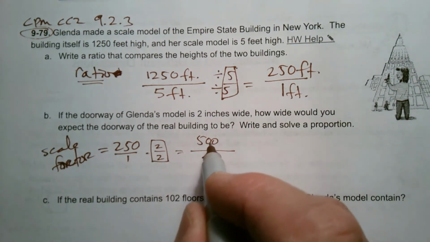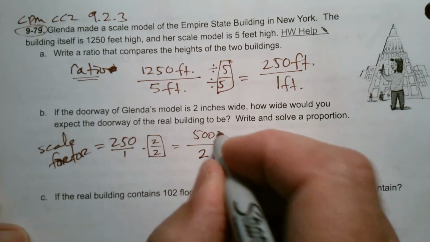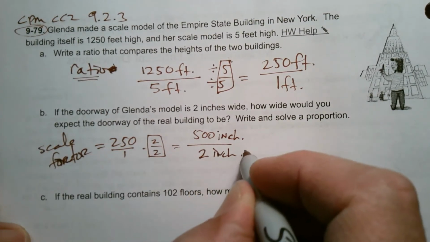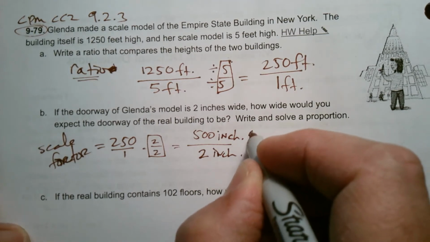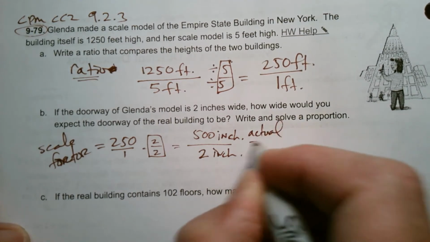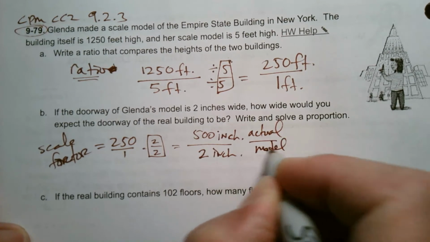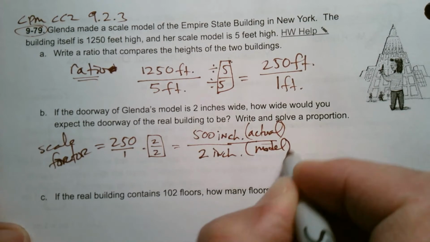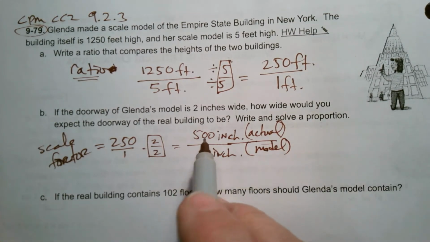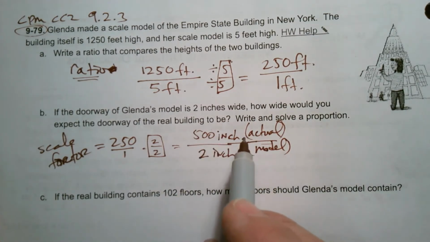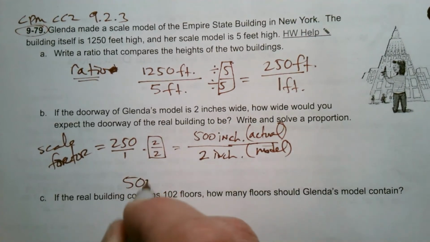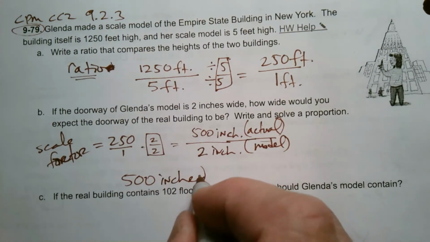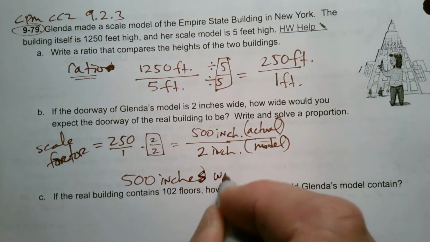So every 500 inches in the real building is 2 inches in the model. So this is actual to model, remember that. Inches in the actual versus inches in the model. So how wide? We can just say it's 500 inches wide. That would suffice, because it didn't say to put it in feet or inches.